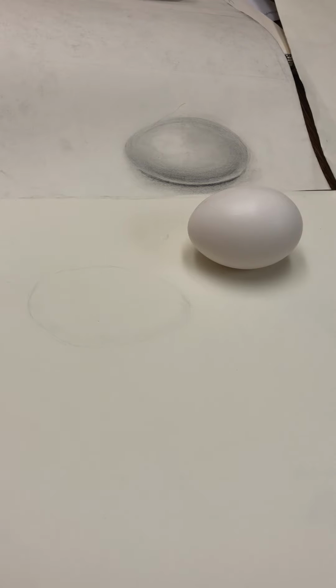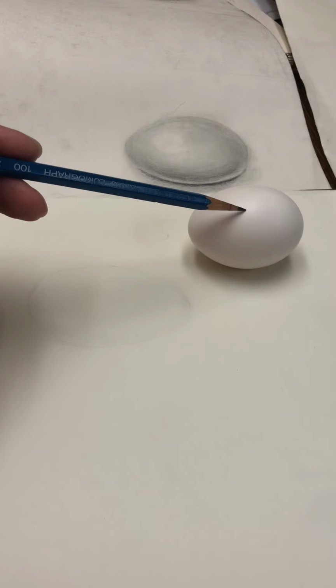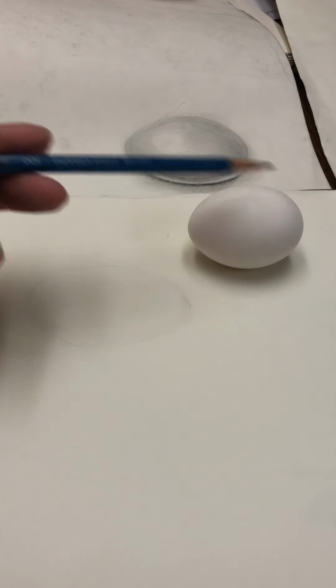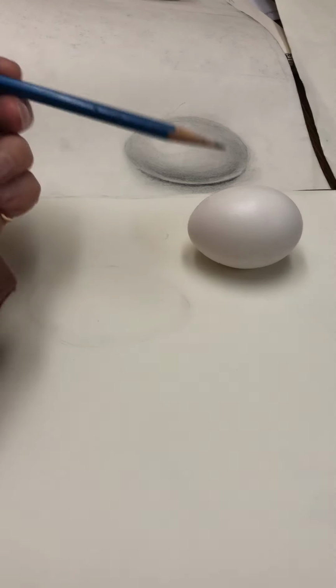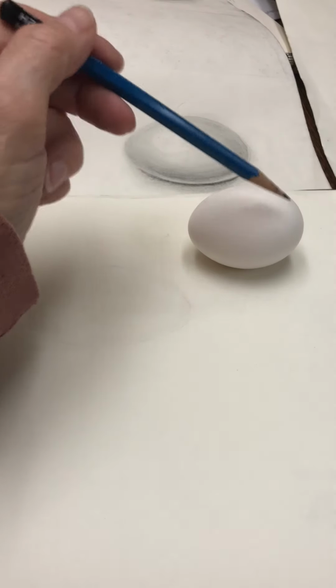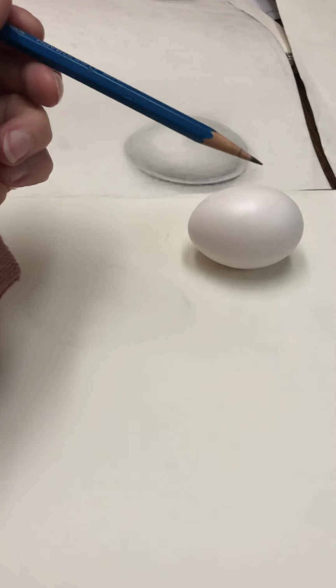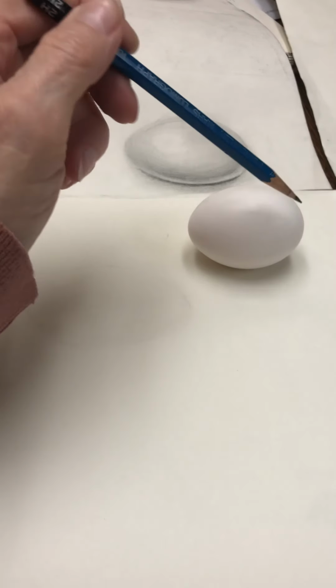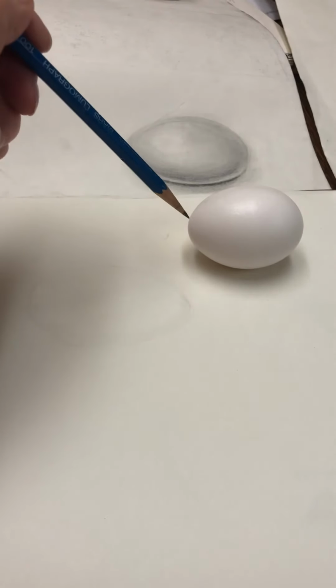So the highlight will be right here. It's very subtle, you can see it. Then the light area is the very lightest pale gray part of the egg. And then the shadow area is the in-between gray right in here.